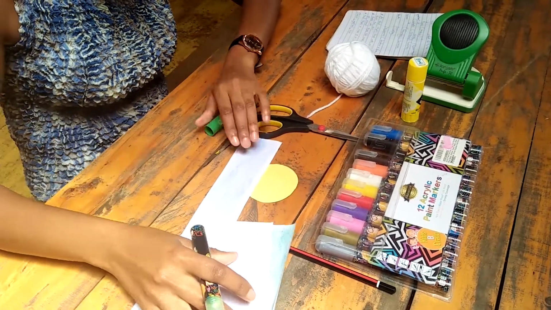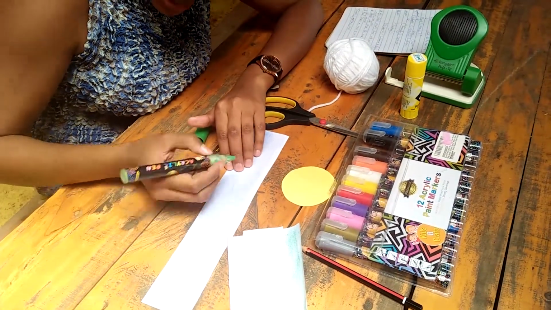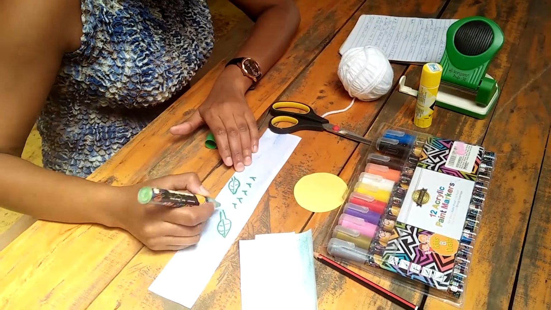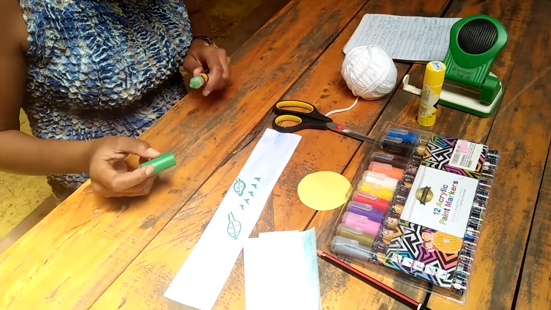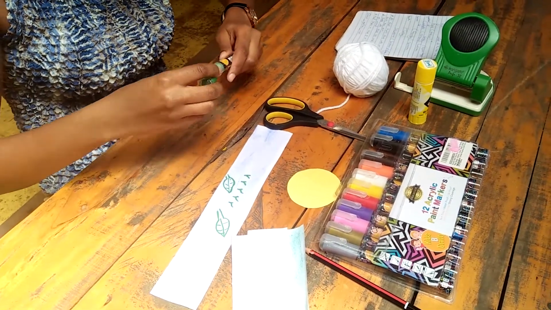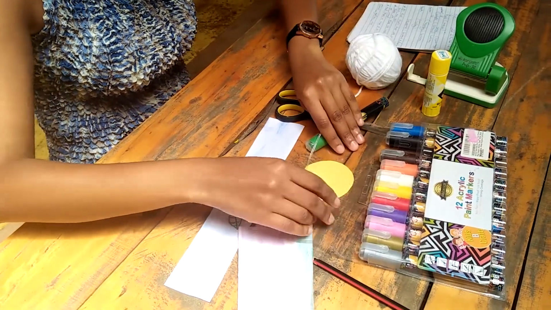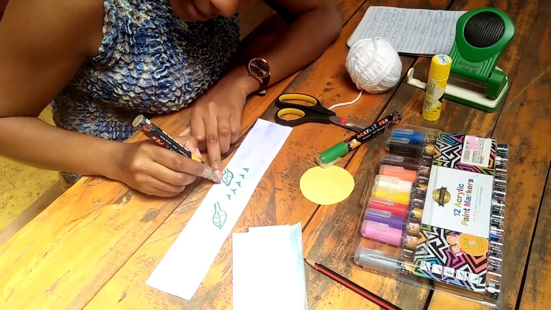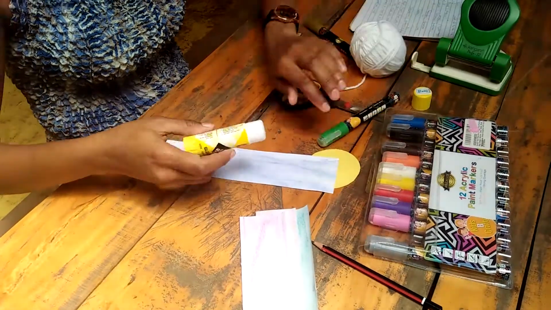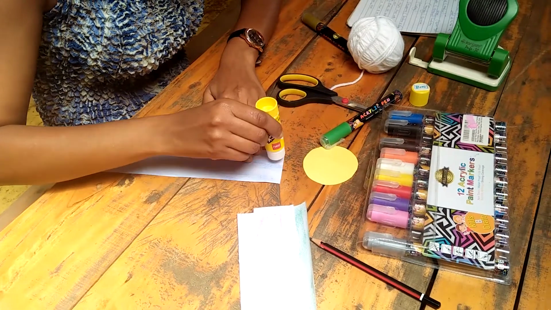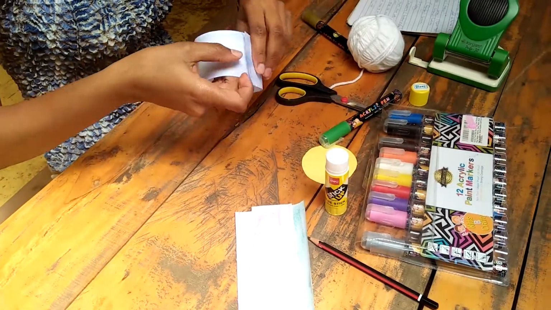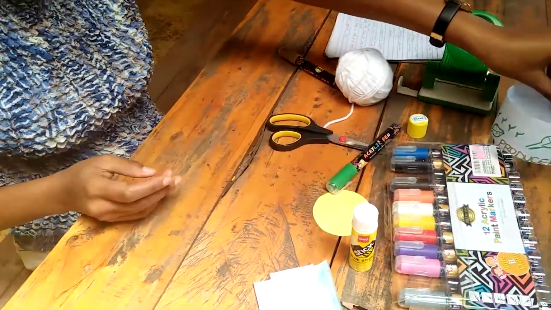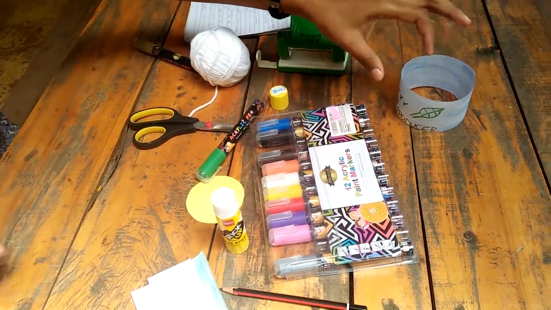Plants are called producers. Those are what give food to your animal. So the first strip of paper has the producers, and then you may choose to write the name. I'm going to use a different color to write the name. So this is my producer. And then I'm going to glue this strip of paper. So my producer is ready.